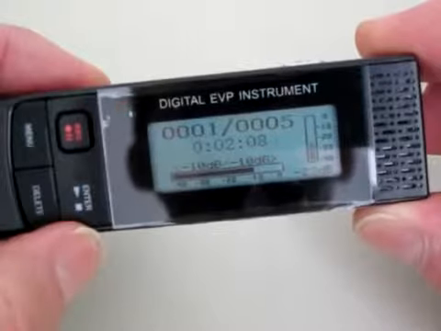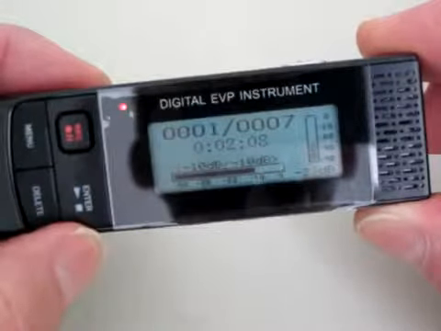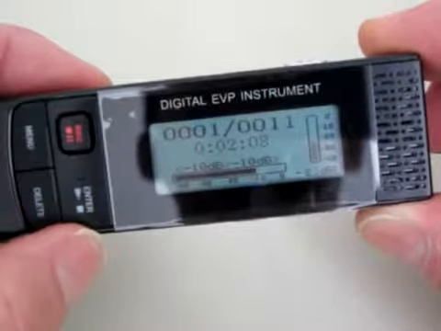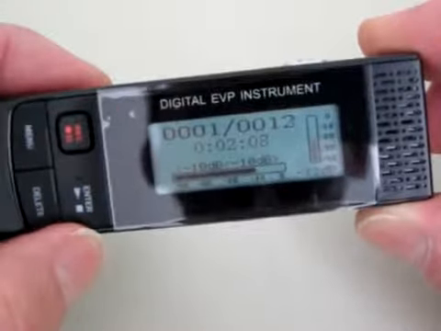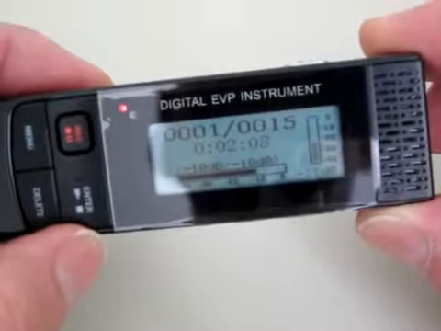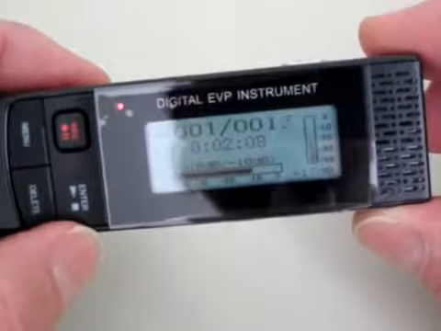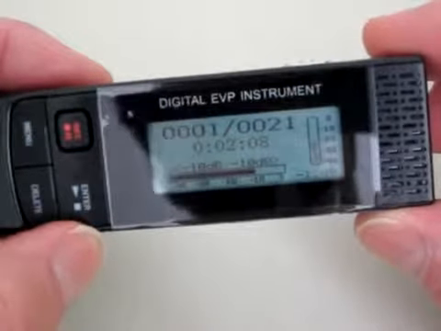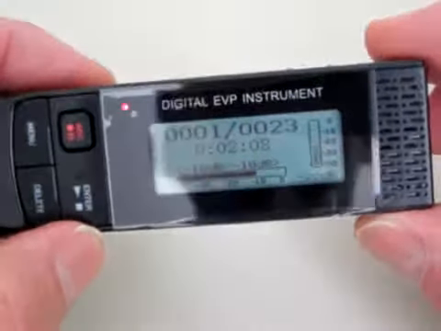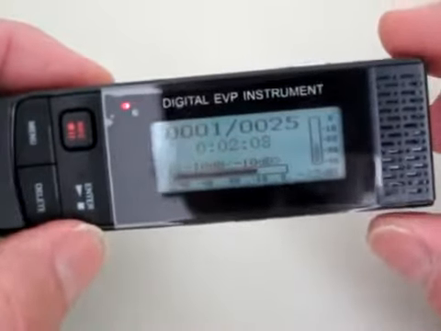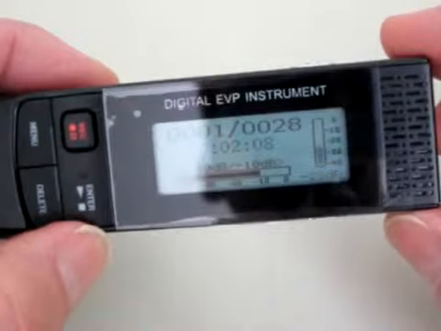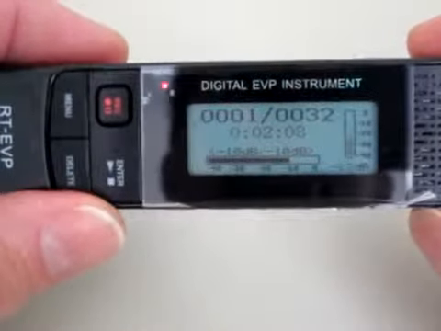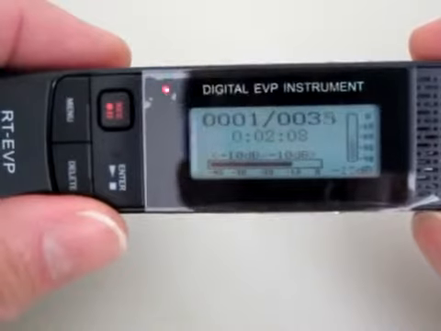4, 5, 6, 8, 9, 10, 11, 12, 13, 14, 15. Okay. You can see the counter moving in accordance with my speech and my talking. You have the ability of setting the sensitivity from simple whisper to a shout, or anywhere in between. So it's really up to you, and the parameters that you set can be changed at any time.